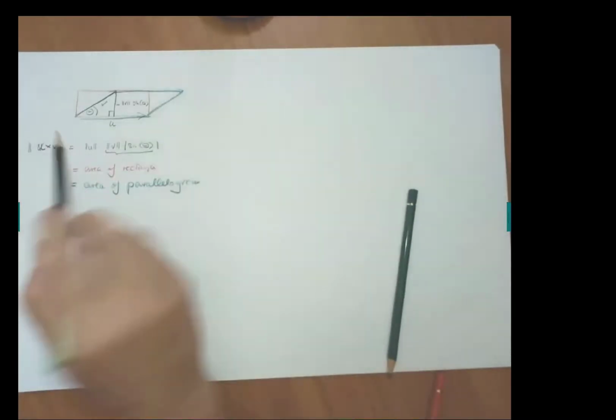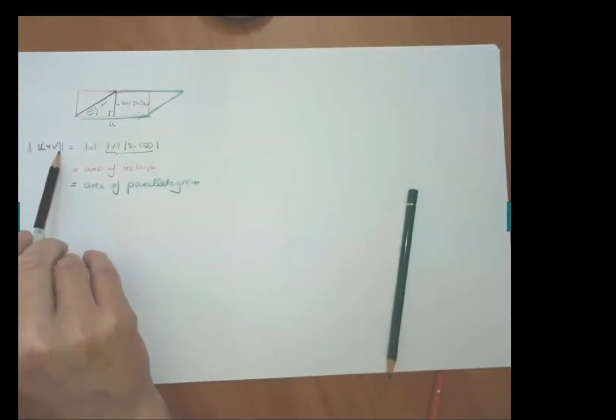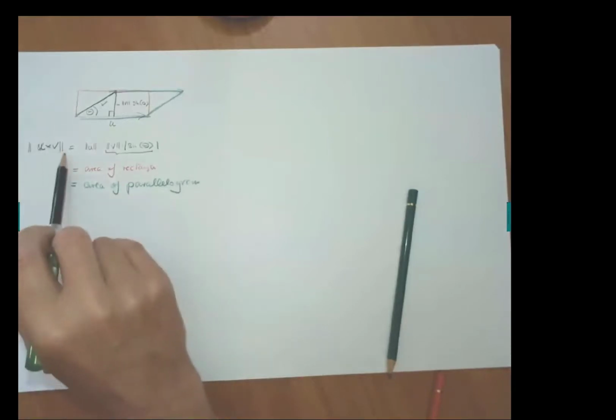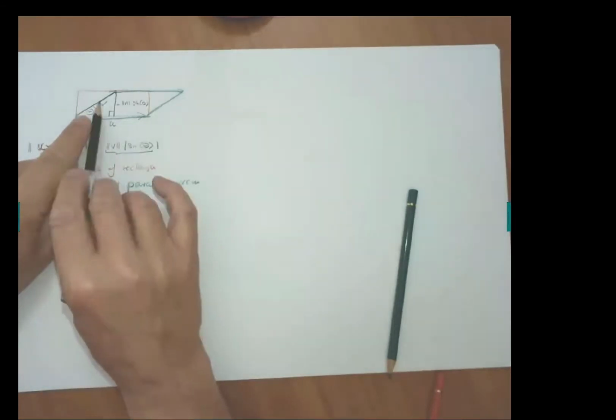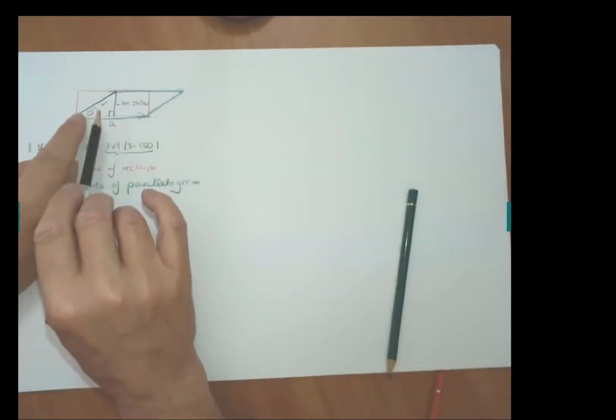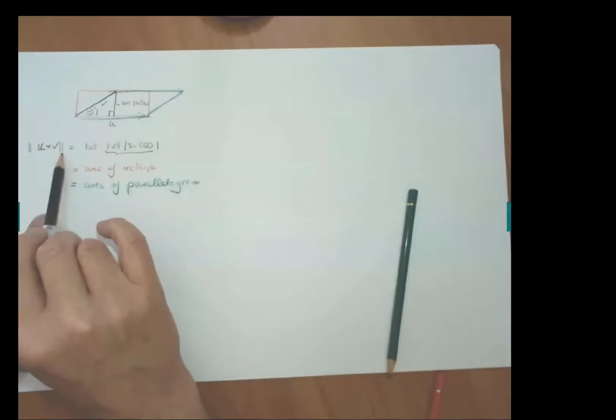So it turns out the norm of the cross product, when you calculate the cross product and then you calculate the length, is equal to the area of the parallelogram given by U and V.